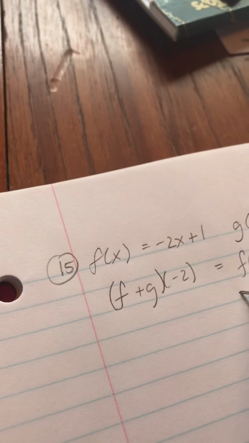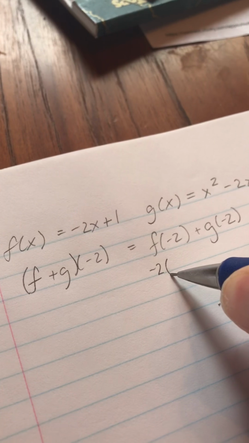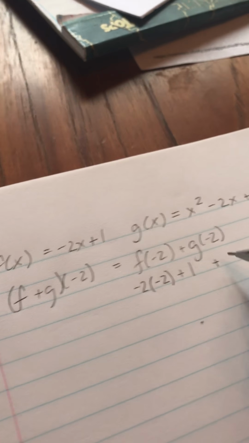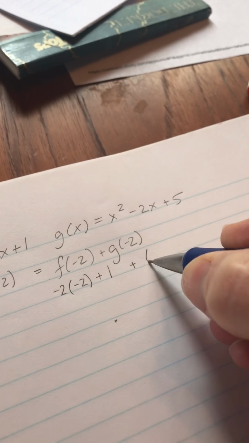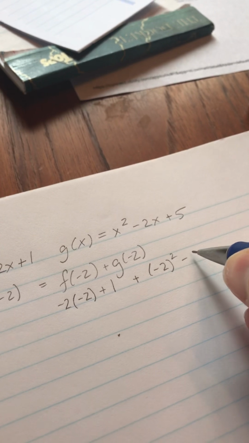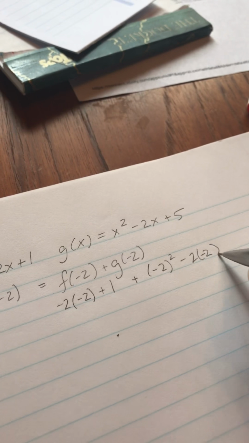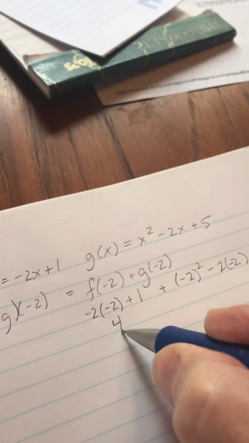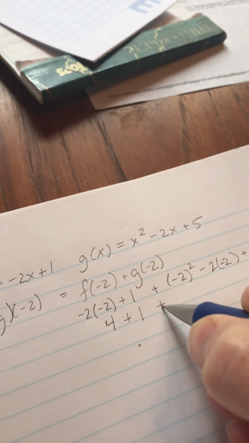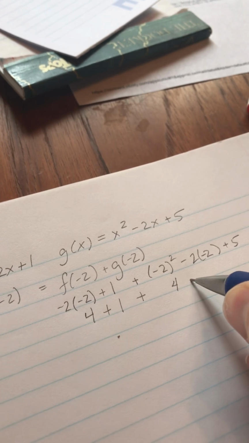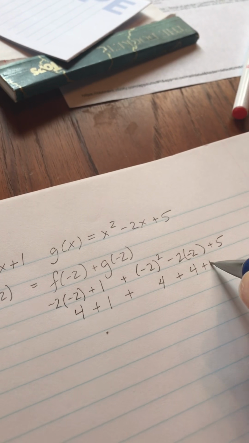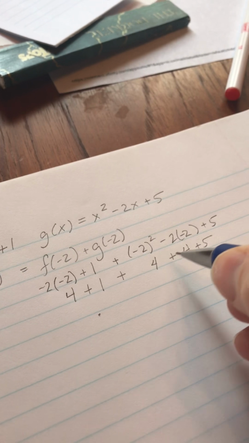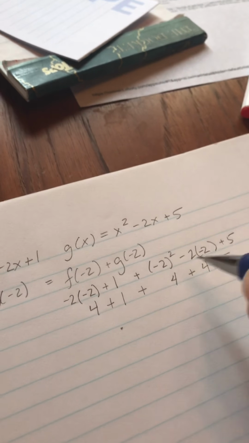So f of negative 2 is plugging negative 2 into the f function for x, and g of negative 2 is plugging negative 2 into the g function for x. All right, so f of negative 2 is 4 plus 1. G of negative 2 is positive 4 plus 4 plus 5. We want to add all those together. 4 plus 1 is 5, plus 4 is 9, plus another 4 is 13, plus another 5 is 18.